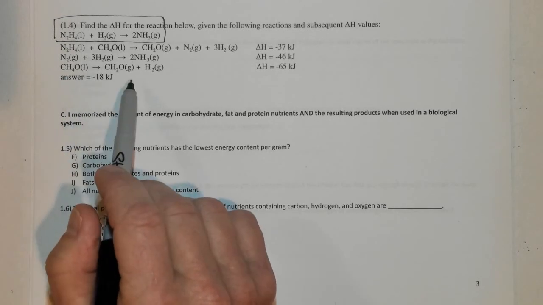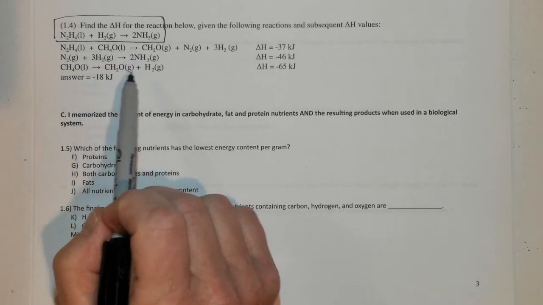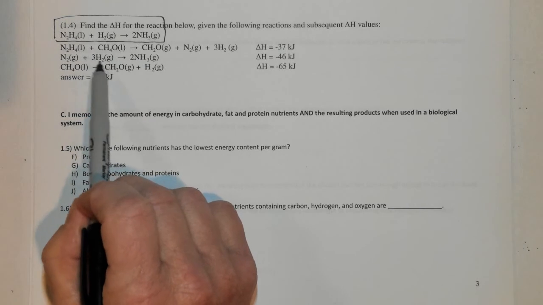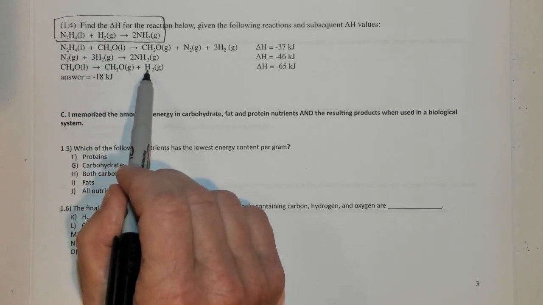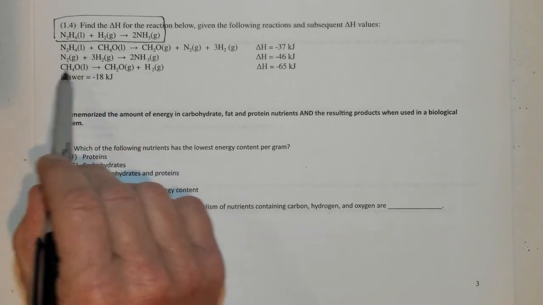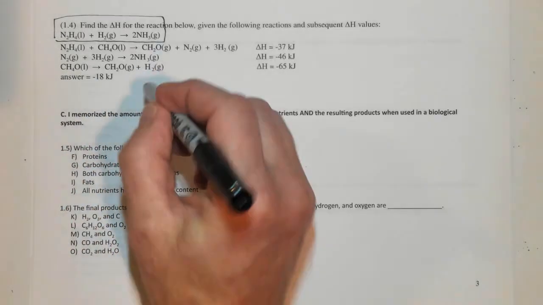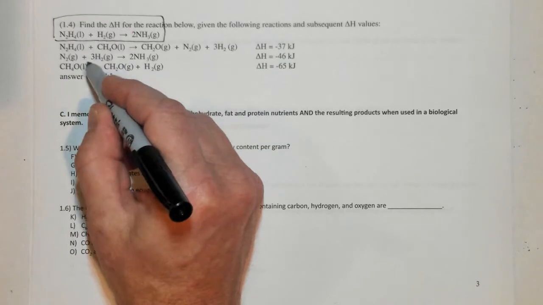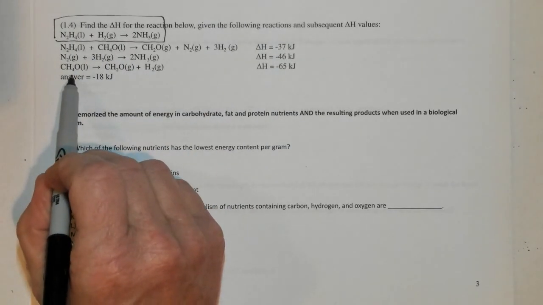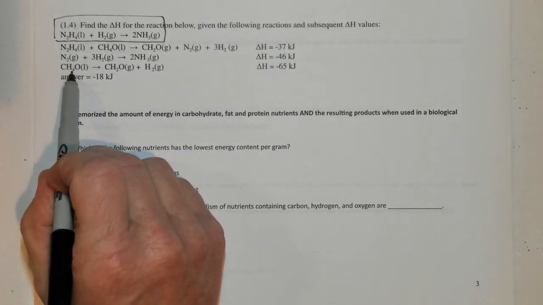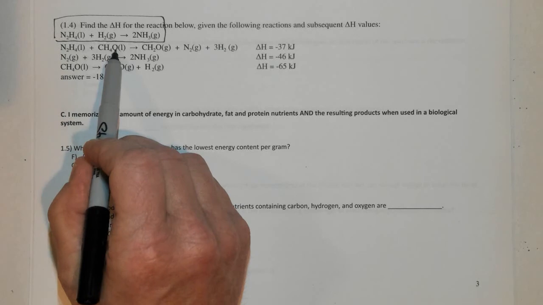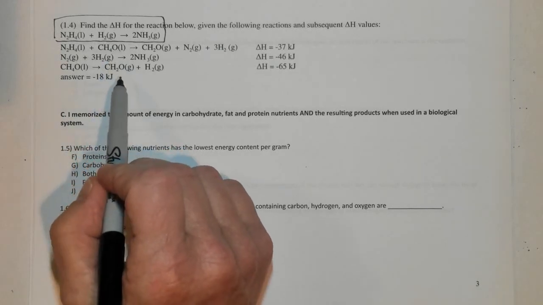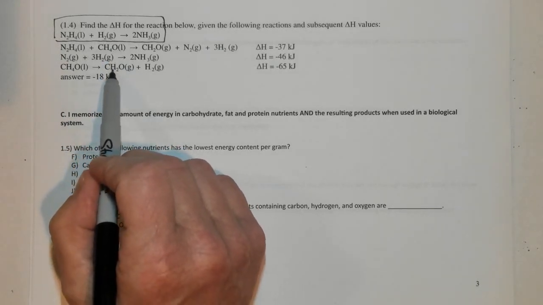So I can see that I'm going to want to cancel some H2s from right here because you'll notice I have only 1 H2 in here. And I only have 1 here, so if I multiply this reaction by 2, I'd end up with 2 H2s on this side canceling with those. I'd end up with this CH4O right here. It looks like I have CH4 on this side of the reaction as well. And I have a CH2O.